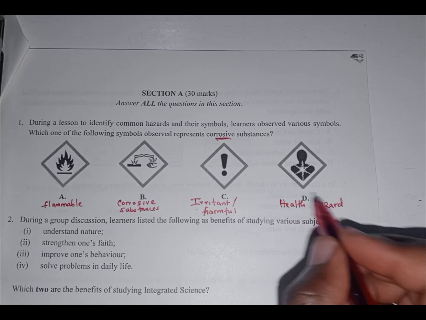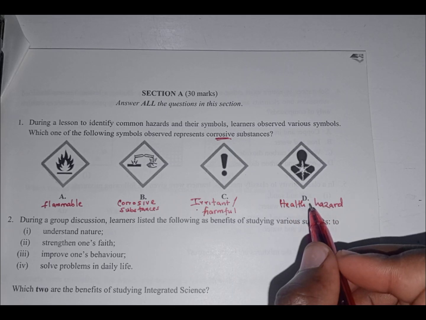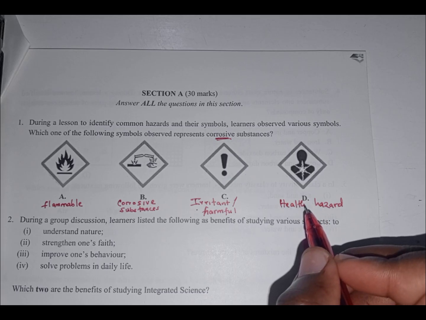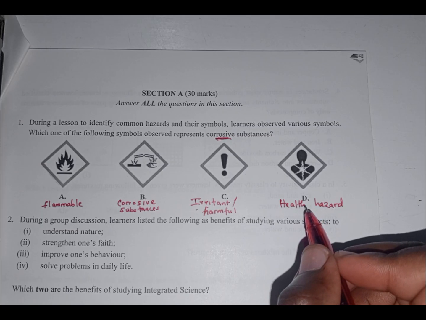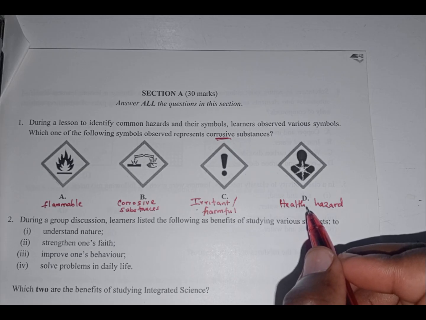Basically, this symbol indicates acutely toxic substances that can cause very severe harm or even death if swallowed, inhaled, or come into contact with your skin. These are highly dangerous materials that require strict handling and precautions.